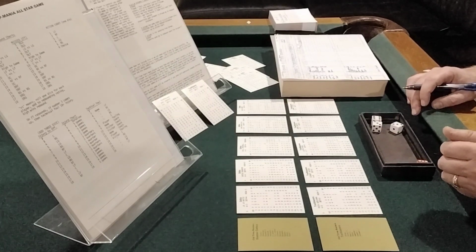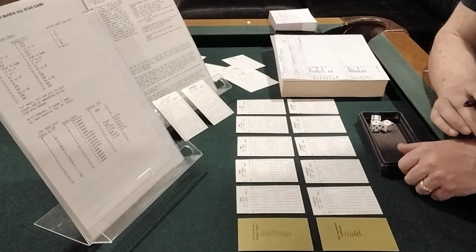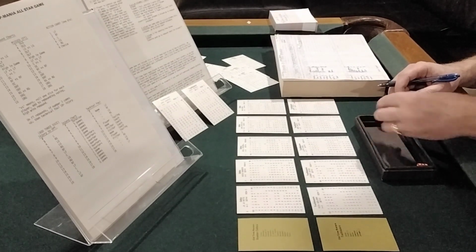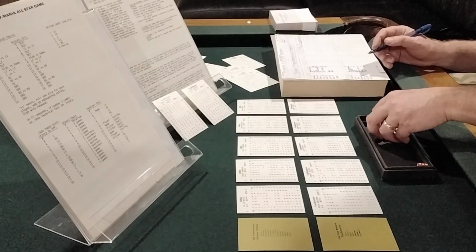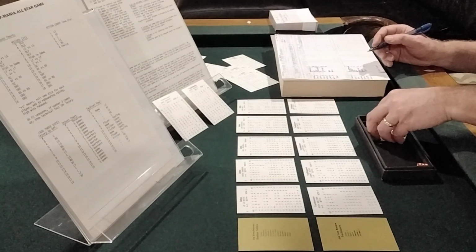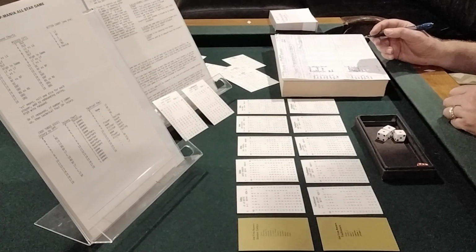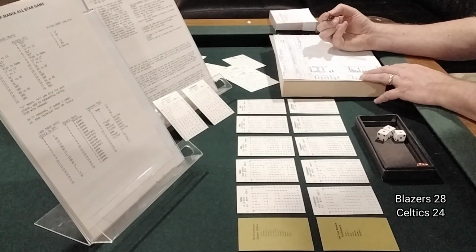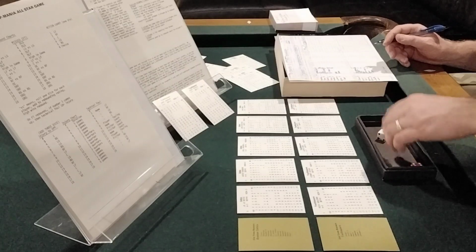Said this was computer generated. I don't know how good a computer they had. 6-9-12. It was 1976 after all. First free throw is good. Second free throw is a 2. Not good. Was it 3 to make 2? I cannot remember. I don't think it was. I can't remember. All right. Makes 1. Rebound on the free throw.